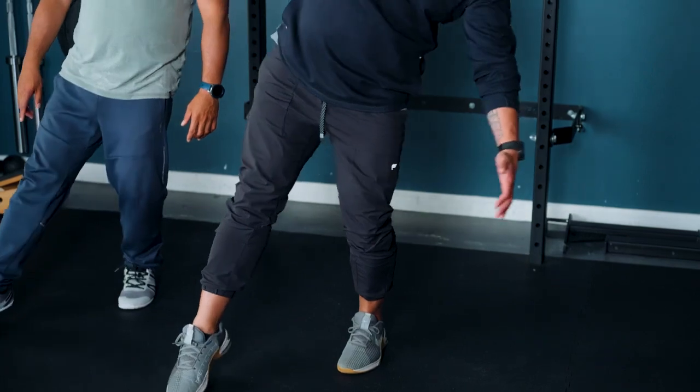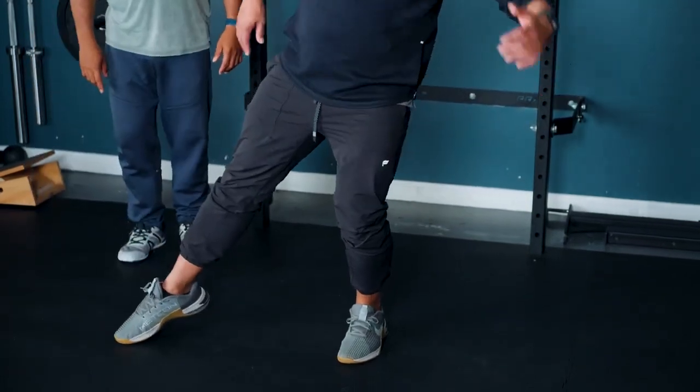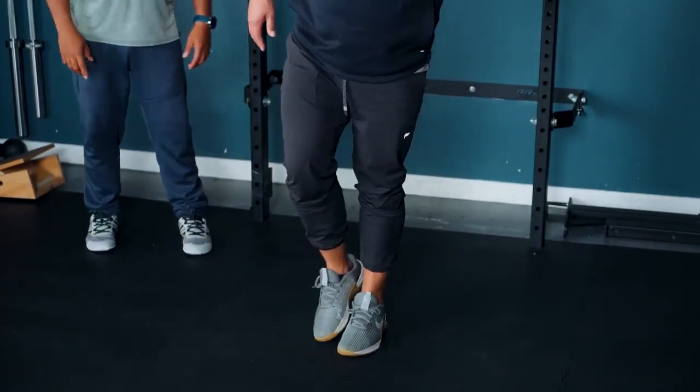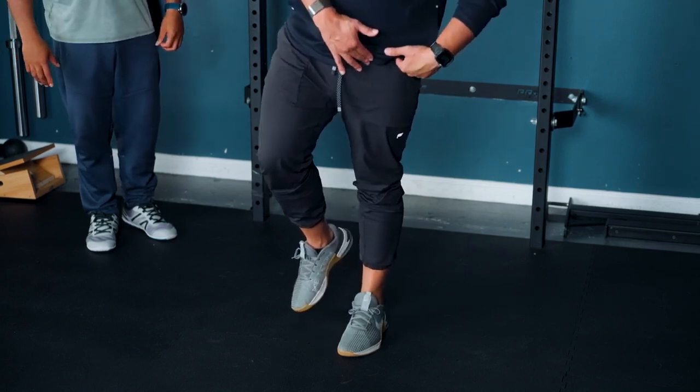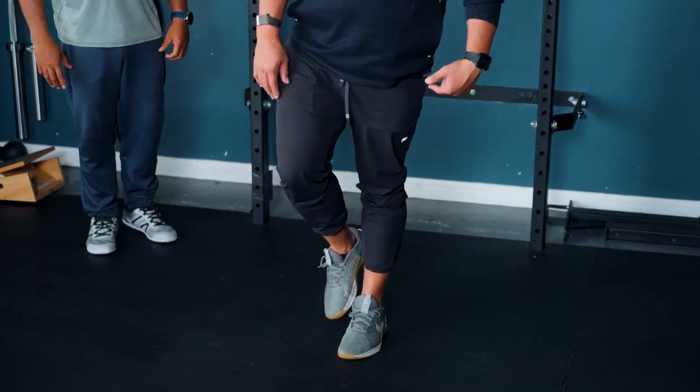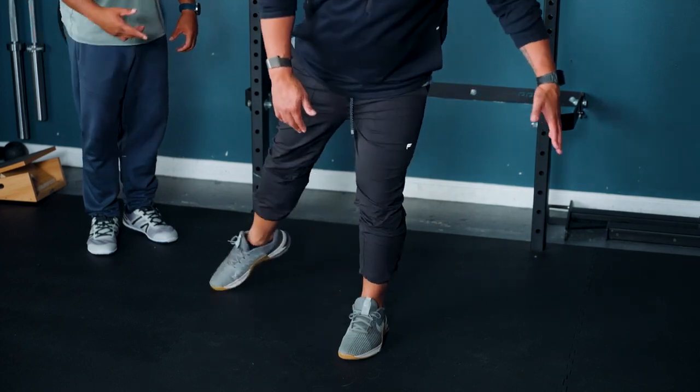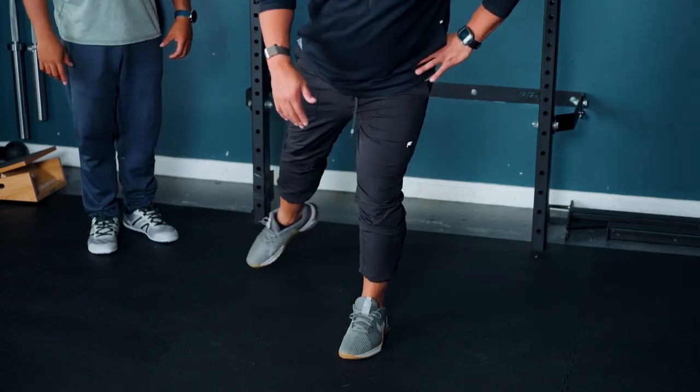So that's 12, that's 1, that's 2, that's 3. Okay. And what he's working on here is, when I'm coming up, I lock my knee. You come up, make sure you come up and fully extend the knee. Okay. Reach out and then lock the knee.